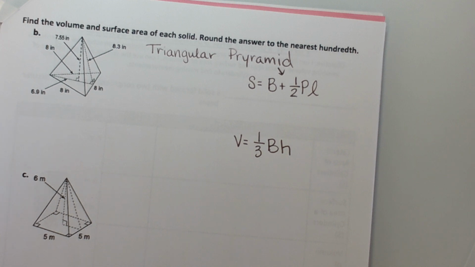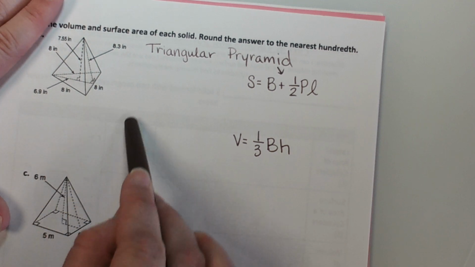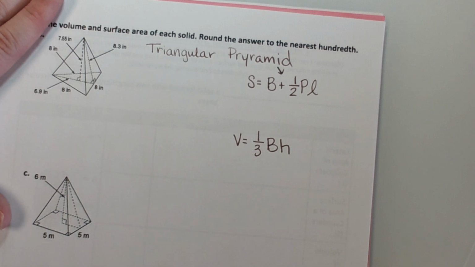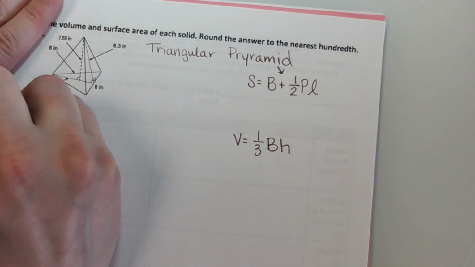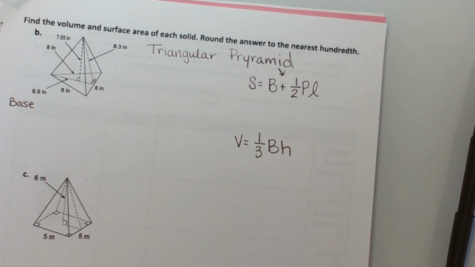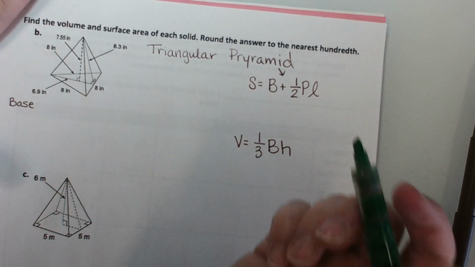Brody, after I've identified those formulas, what do I typically do next? I've always been writing kind of here. The base, draw the base. I draw out my base. While it's not a required step, it helps a lot of people see what's going on. Base.